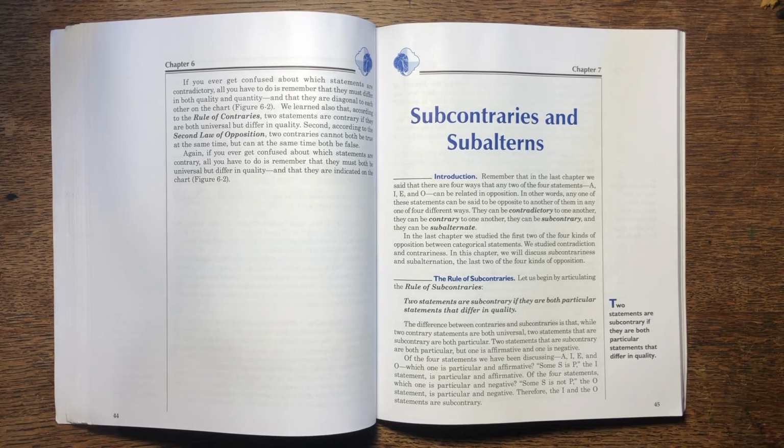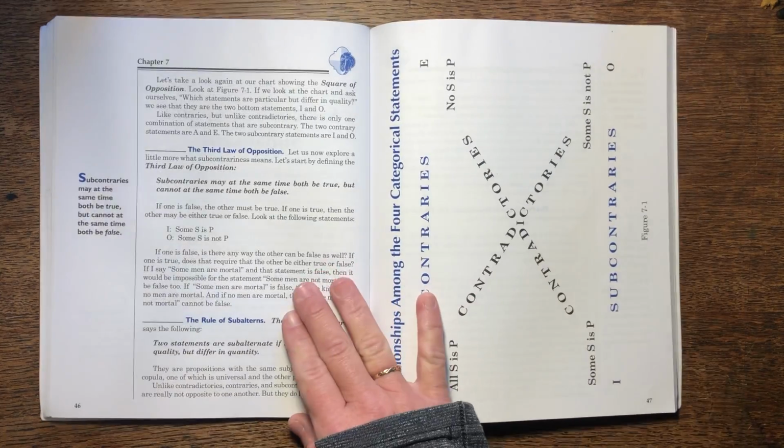Of the four statements we have been discussing, A, I, E, and O, which one is particular and affirmative? Some S is P, the I statement, is particular and affirmative. Of the four statements, which one is particular and negative? Some S is not P. The O statement is particular and negative. Therefore, the I and the O statements are subcontrary.